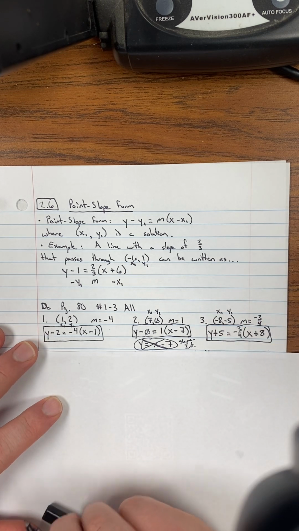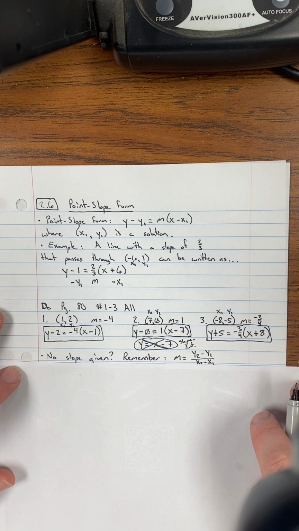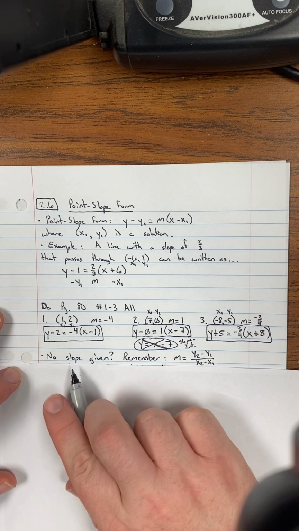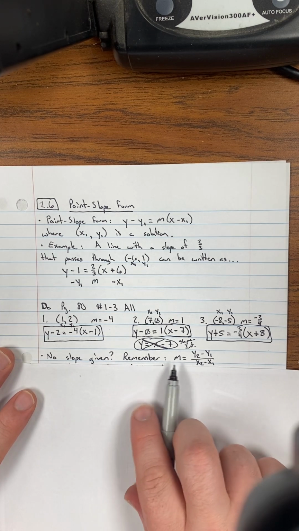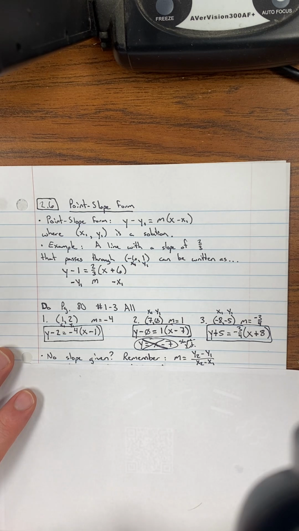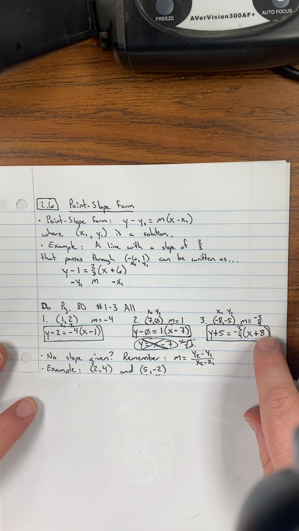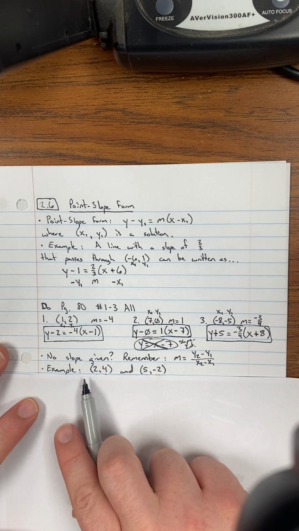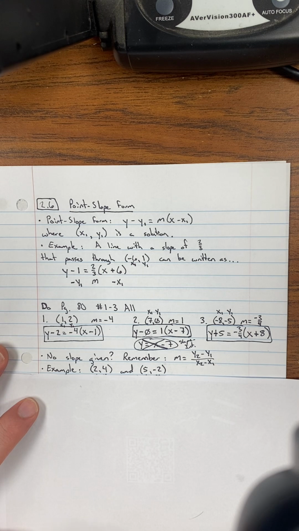And that's my answer. Okay, let's keep going. So what happens if I don't have a slope? If I have no slope given, that means I have to remember how to calculate the slope. So I need to set up my points and find the slope. Let's do an example. Let's say I don't know the slope, but I do have two points that I know the line passes through: (2, 4) and (5, -2).